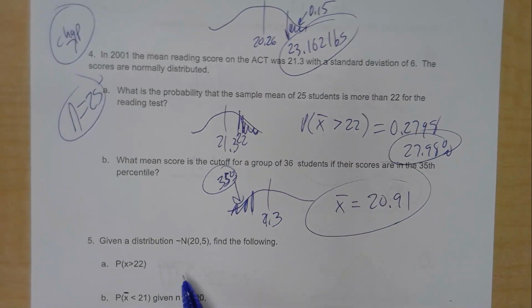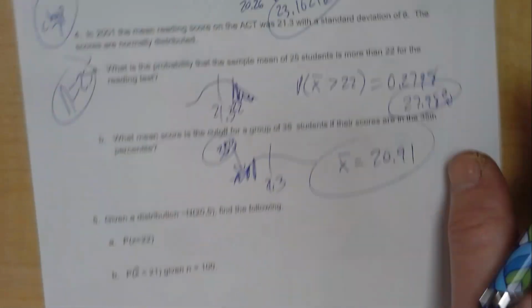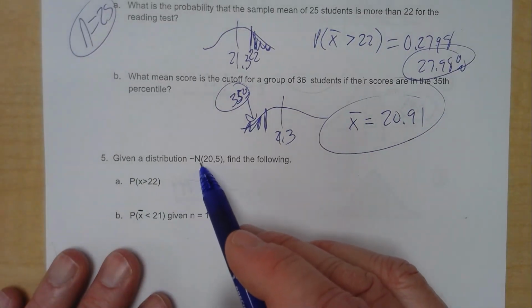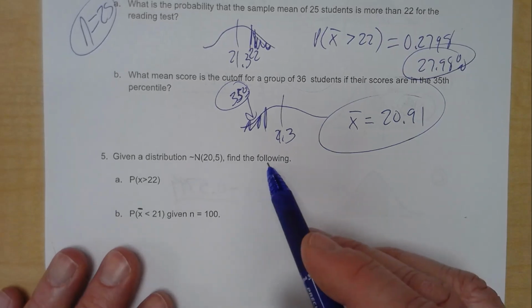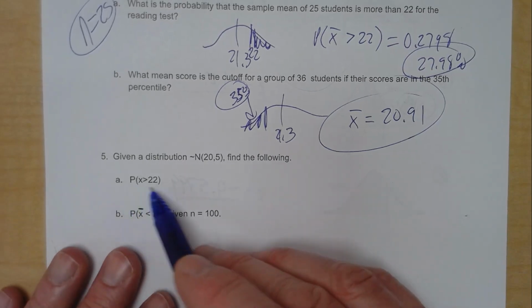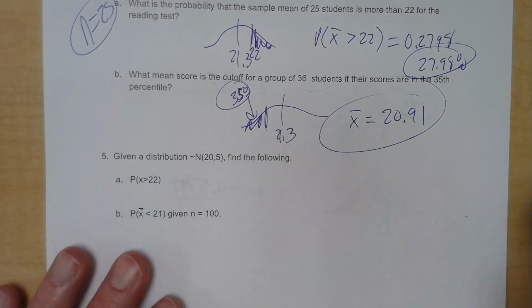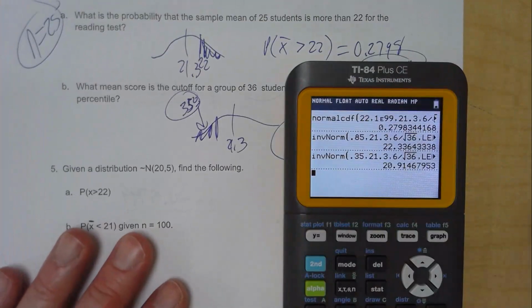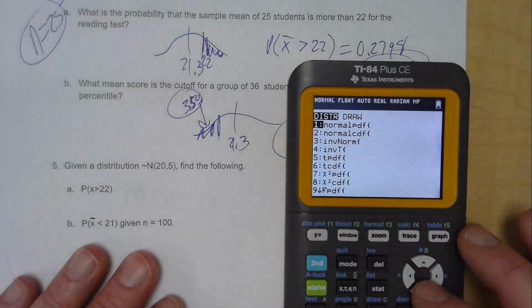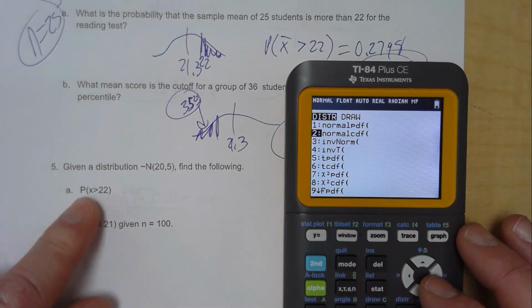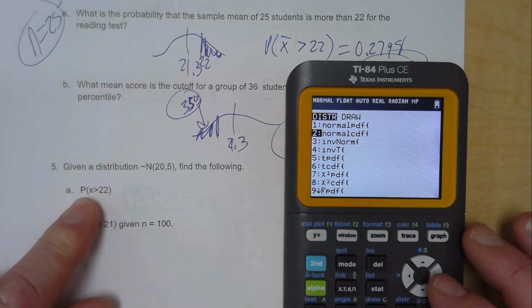Now, this problem here, given a distribution in this distribution here, P of X, so this is an individual. So what's the probability an individual is greater than 22? All right. So I go to second distribution. I know it's an individual score, not an average score, because X bar is the average. So just finding an individual that has 22.